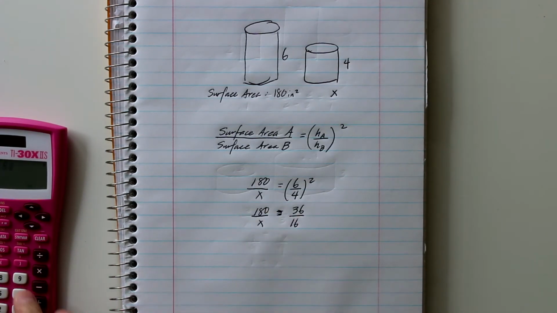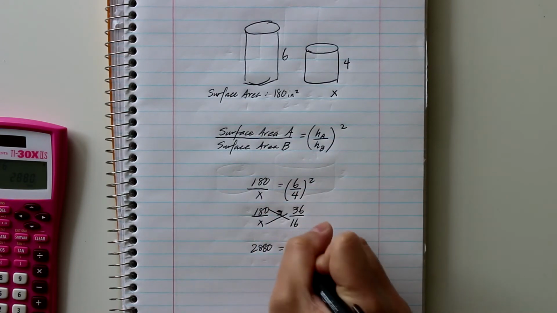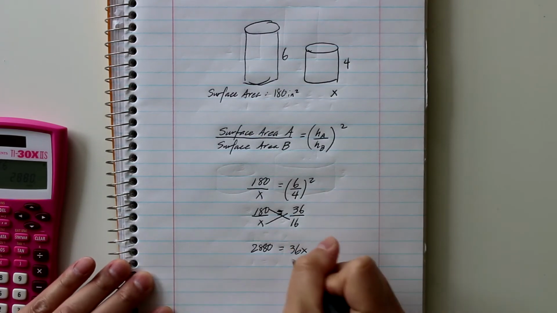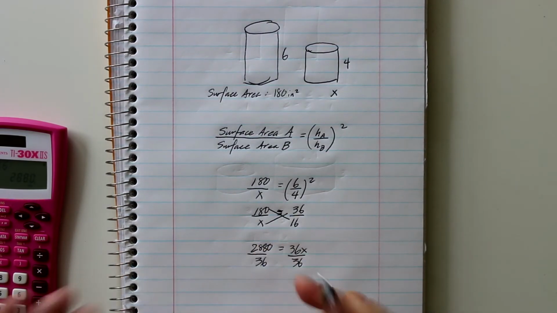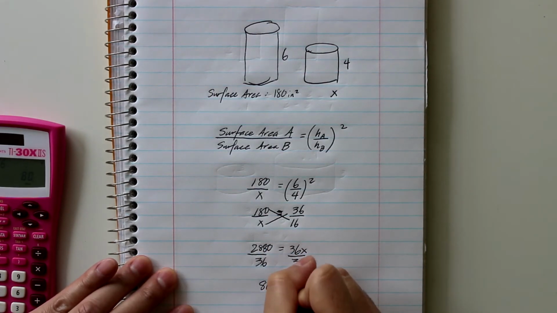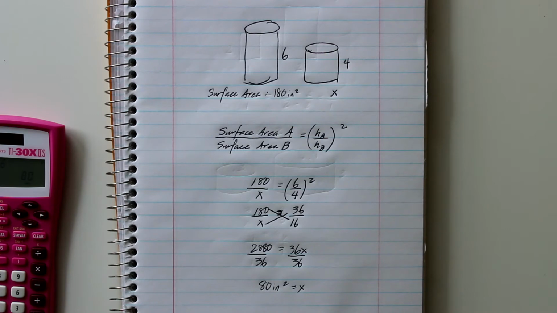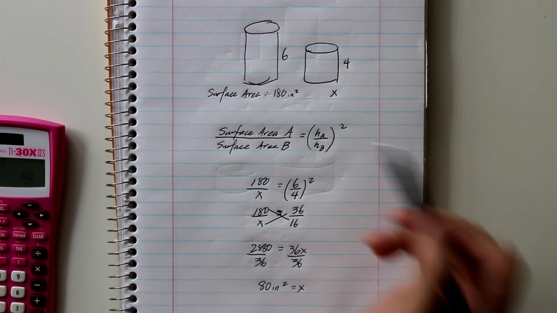So 180 times 16 gives me 2,880, and then 36 times x is 36x. Divide both sides by 36, and we get 80 inches squared as the surface area for the second cylinder. So that's how we use the concept of surface areas to help us find either missing dimensions or the missing surface area. And remember, area always has the unit to the power of 2. So that's how you can memorize that this is going to be to the power of 2.